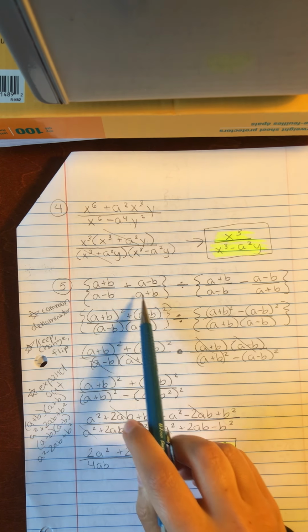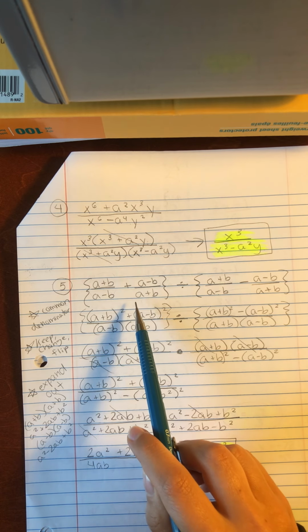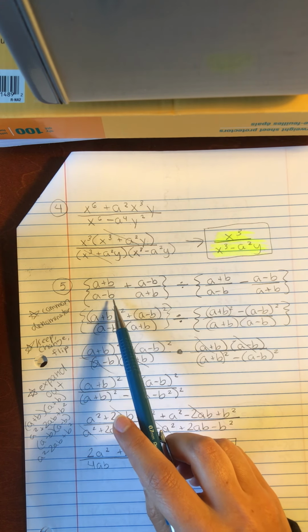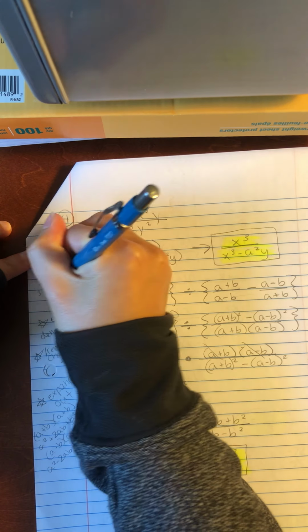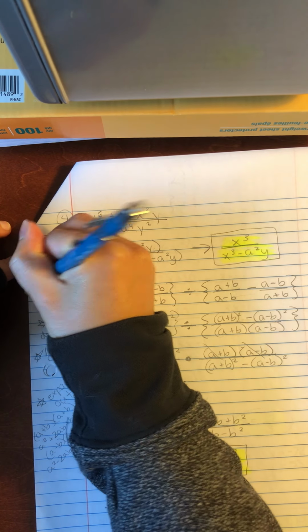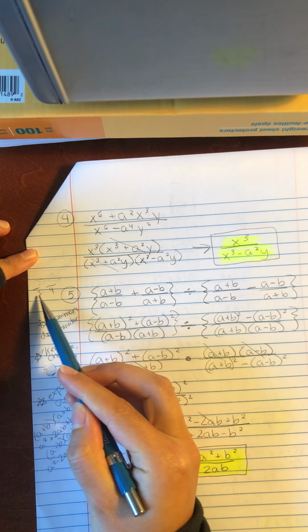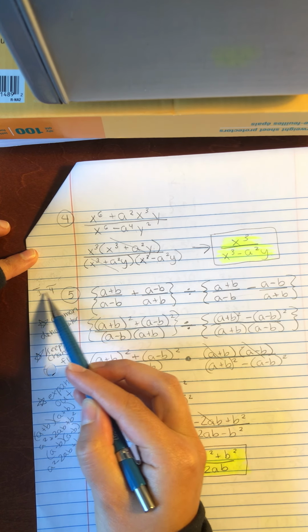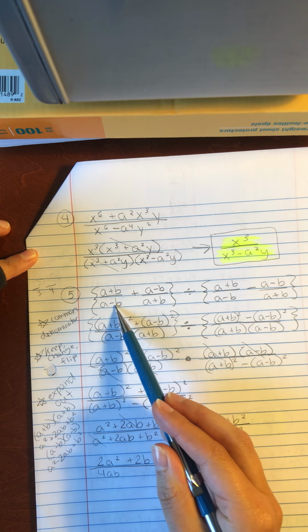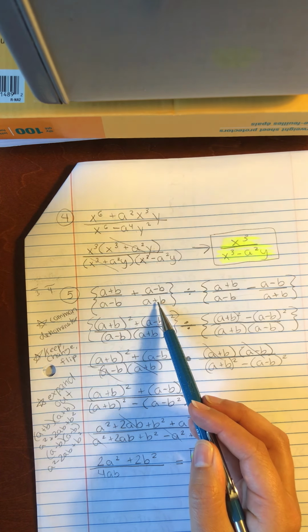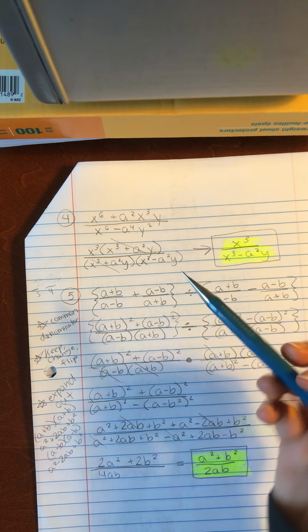What I did was I made a common denominator here. So my common denominator here is a plus b, a minus b. And the reason why that is, if you thought about having, let's say, fractions with the denominator 3 and 4, well, the common denominator would be 12, right? So all you did was multiply 3 times 4, and that's 12. So I'm going to multiply a minus b and a plus b, and that's a minus b, a plus b.